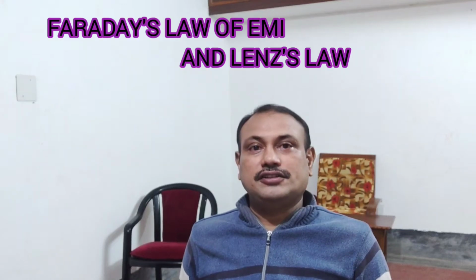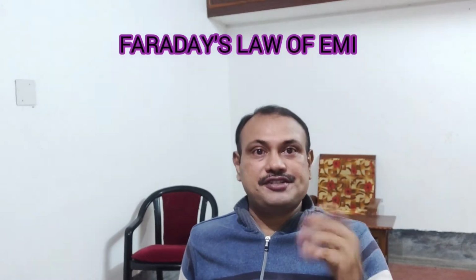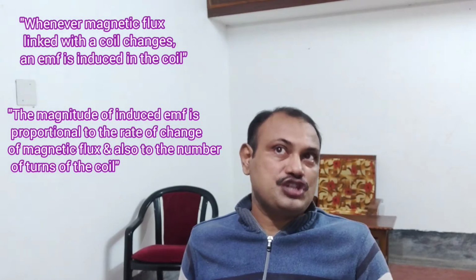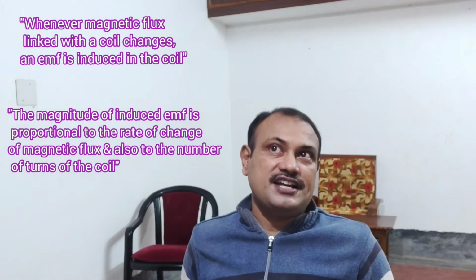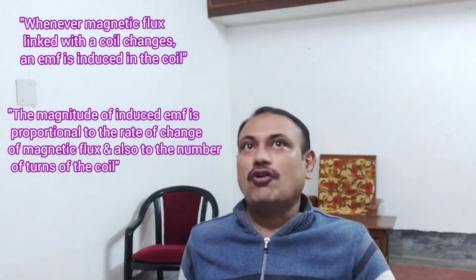Well, let us discuss Faraday's law of electromagnetic induction in a quantitative manner. We have seen that whenever the magnetic flux linked with a coil changes, an EMF is induced in the coil. That is the qualitative aspect of Faraday's law. In a quantitative manner, the magnitude of the induced EMF is proportional to the rate of change of magnetic flux and also to the number of turns of the coil.